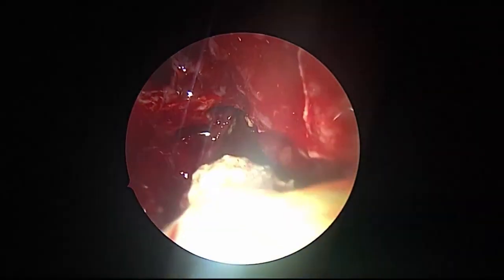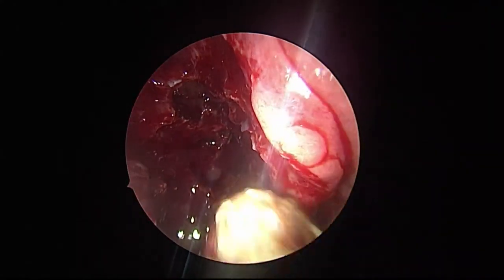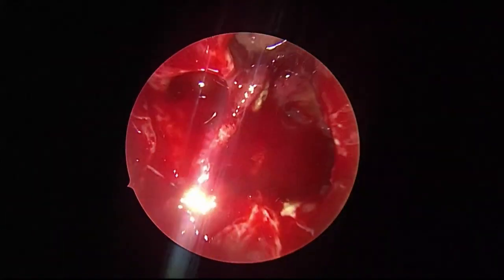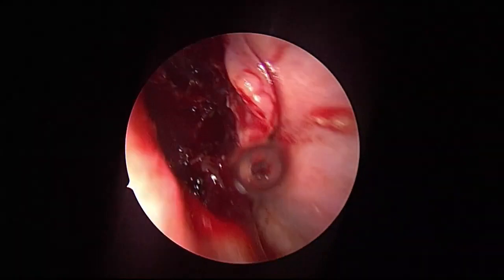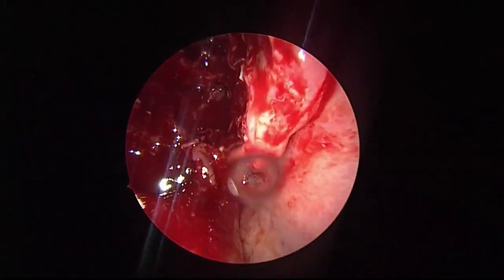See this? See the beauty of high power. So it worked out completely.